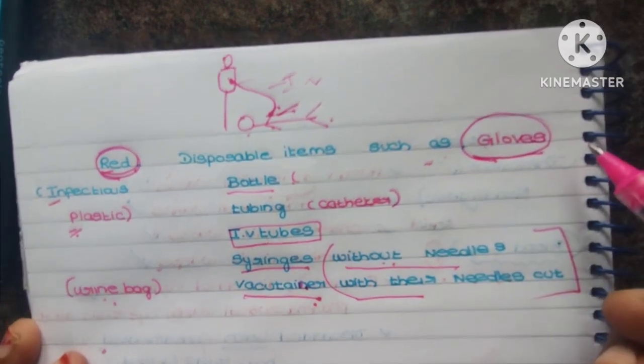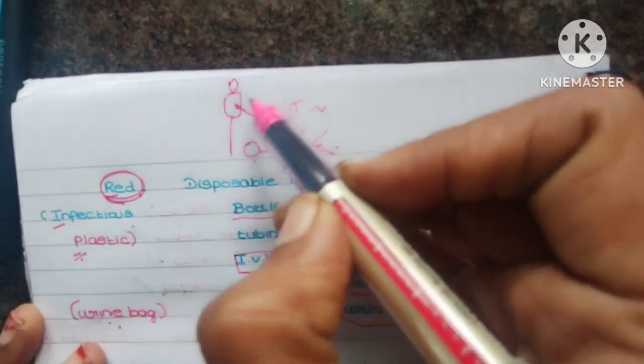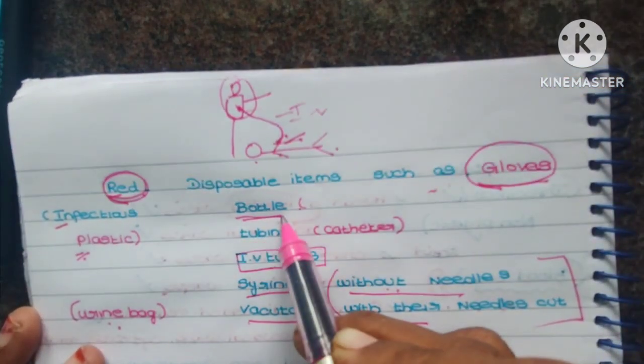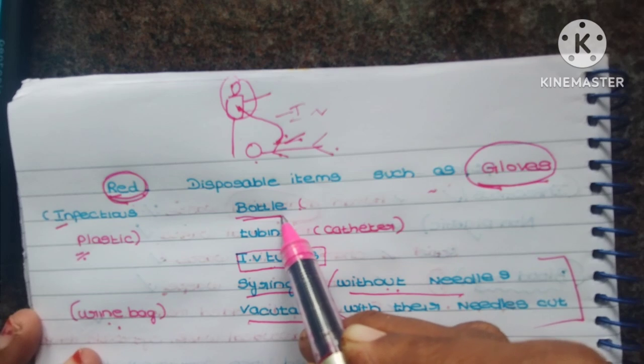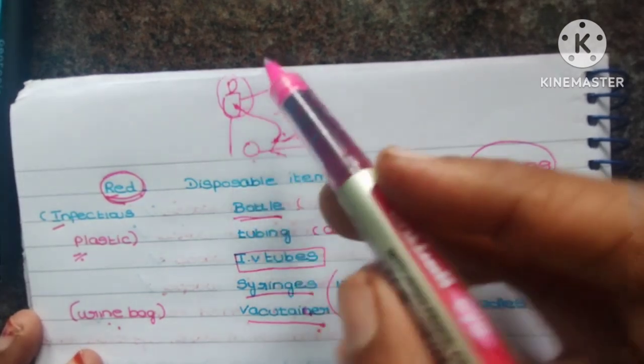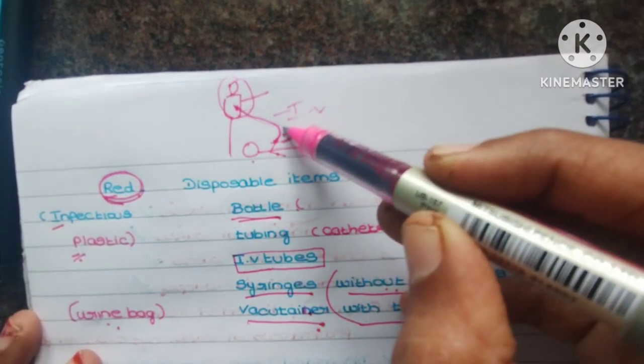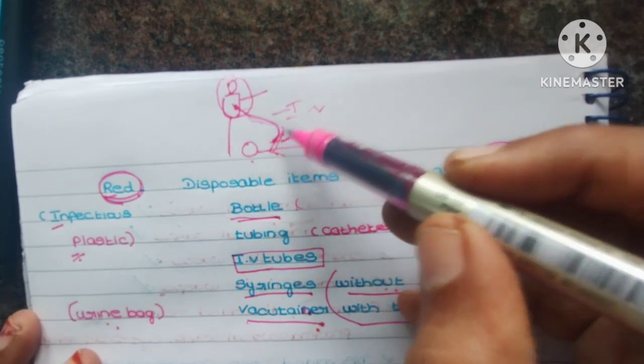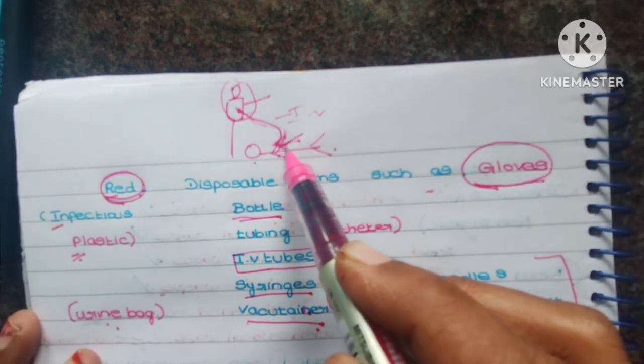Then we will start an IV line. For that, first we put up an IV fluid in a bottle, either DNS, NS, or RL, whatever it is. Then we connect it with a tube, the IV tube set, and then connect it to the patient.